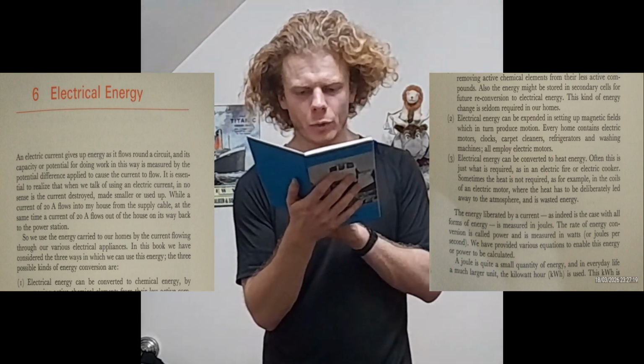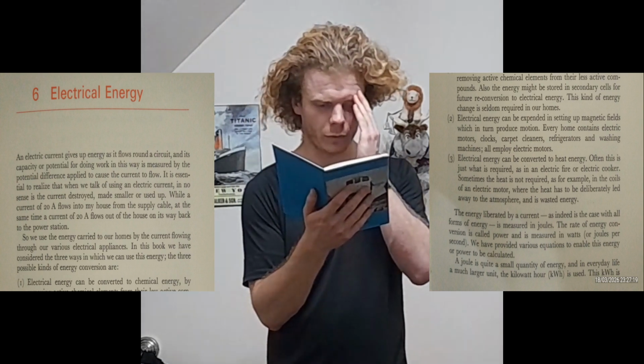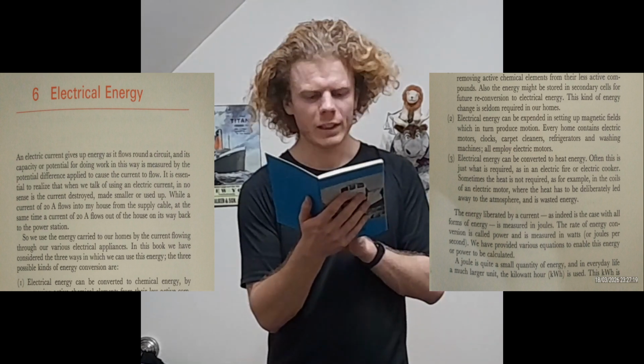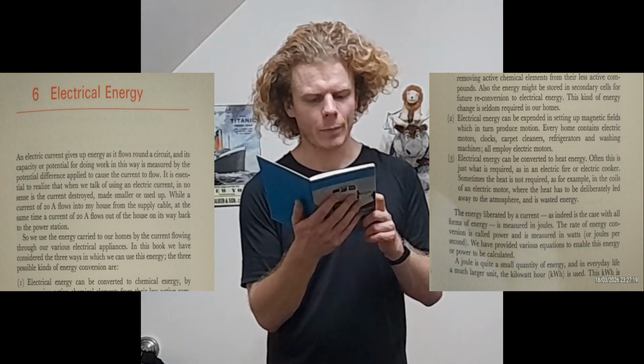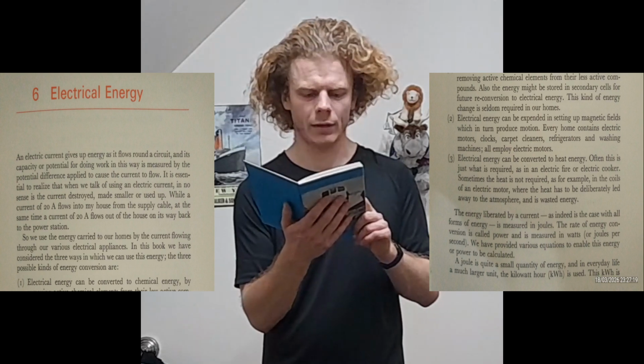Charges of 2d per unit are supplied to the user, a unit being 3,600,000 joules of energy. This method of payment will be clear from the following examples. Example number 1: What is the cost of using a 100-watt lamp for 20 hours if the charge is 2d per unit?